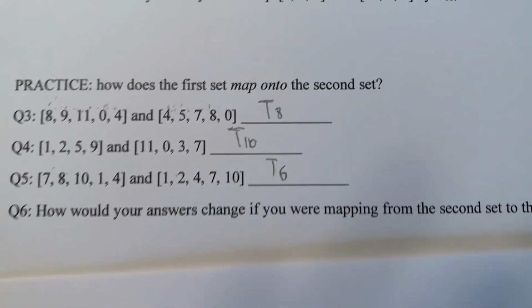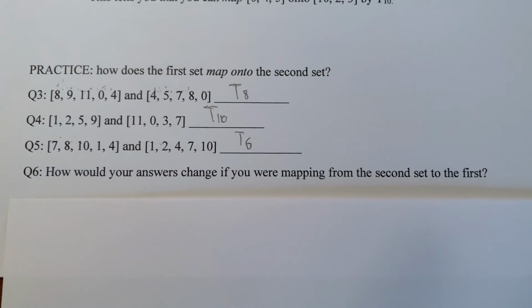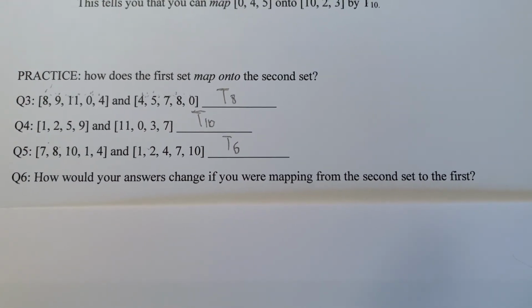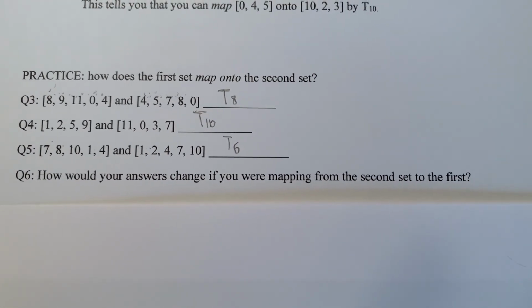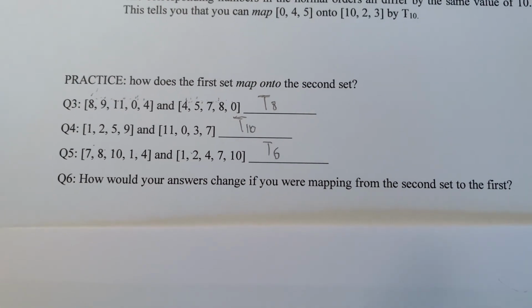All right, now that we have those answers, the next question is, how would your answers change if you were mapping from the second set to the first? I'll leave that question as the ending and we'll work on that together.